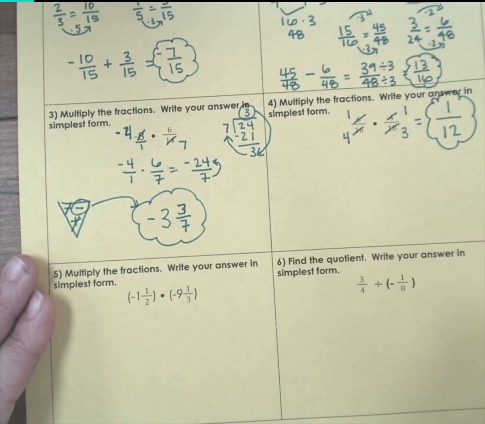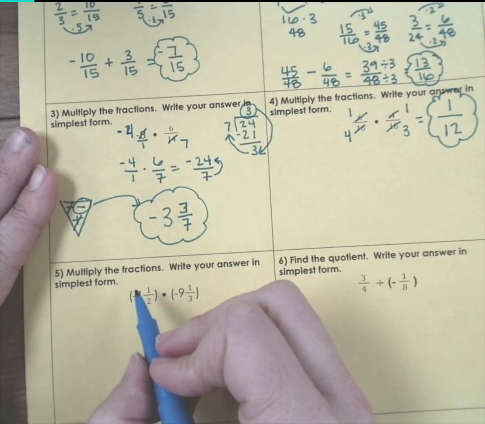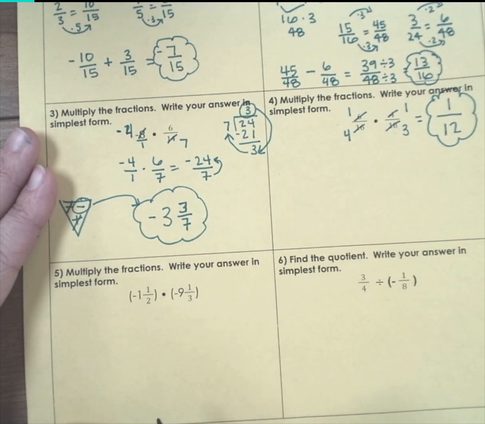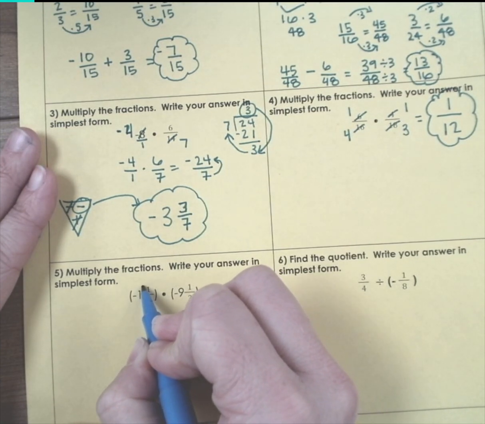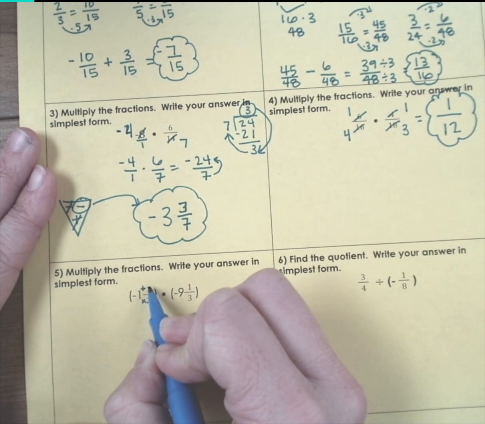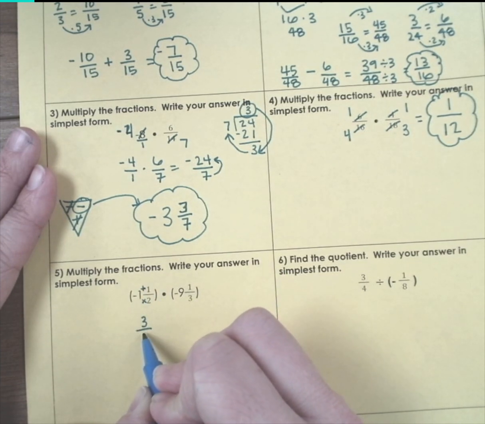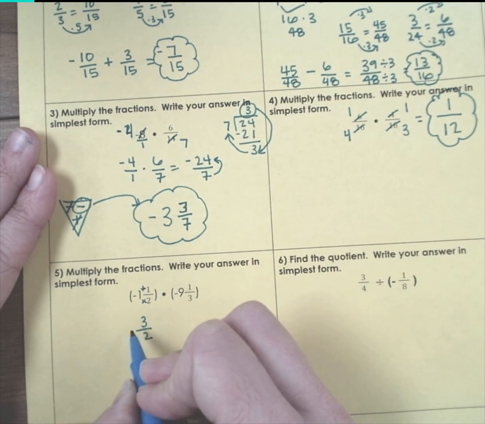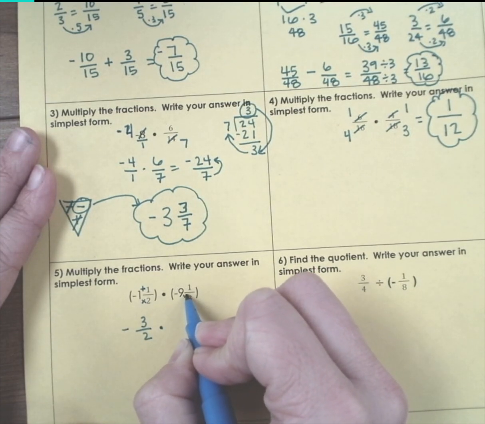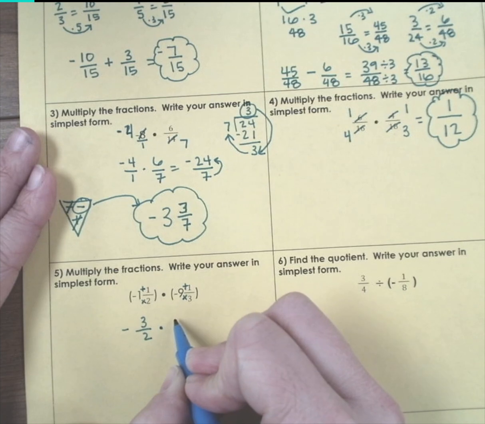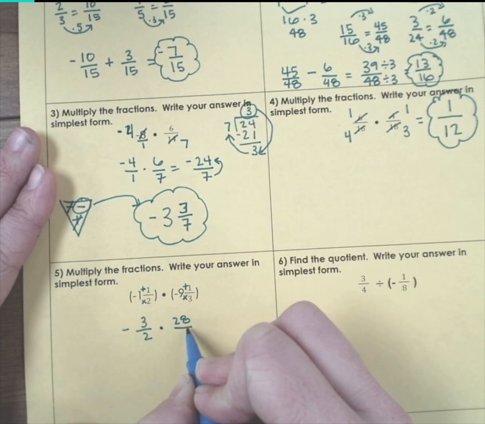Okay, number 5, multiply the fractions, write our answer in simplest form. So we have mixed numbers that we have to turn into improper fractions first. So we're going to take our whole number times our denominator, add our numerator. So 1 times 2 is 2, plus 1 is 3. Keep our denominator the same, and that's a negative. Times, we're going to do the same thing here. So 9 times 3 is 27, plus 1 is 28, over 3.